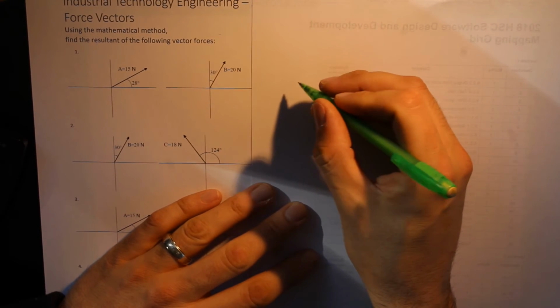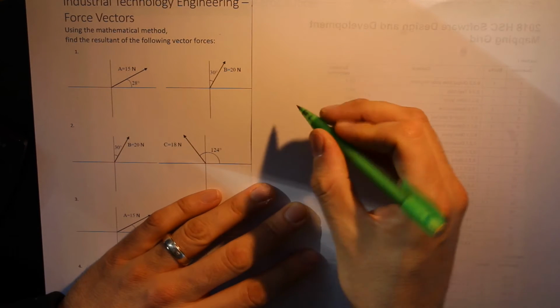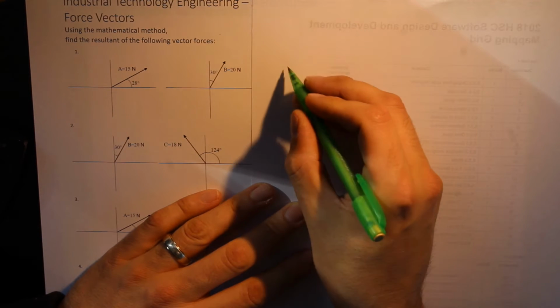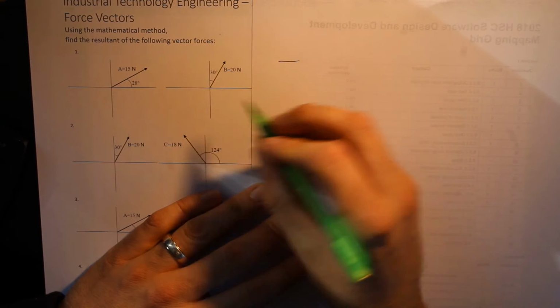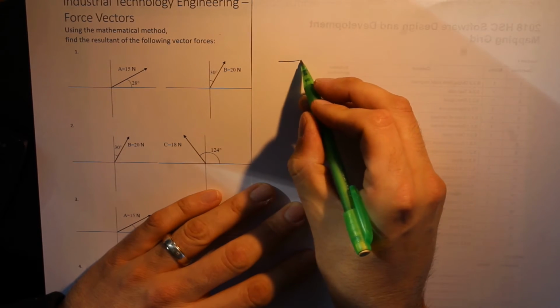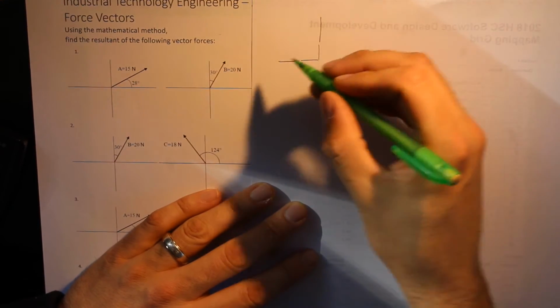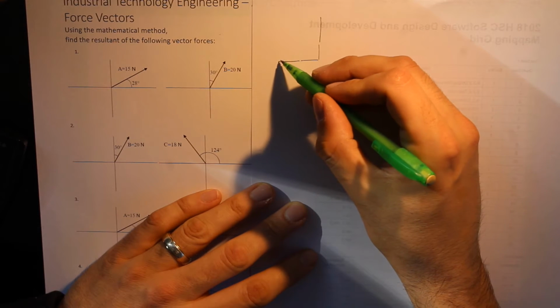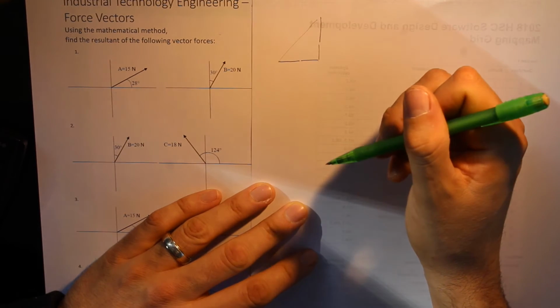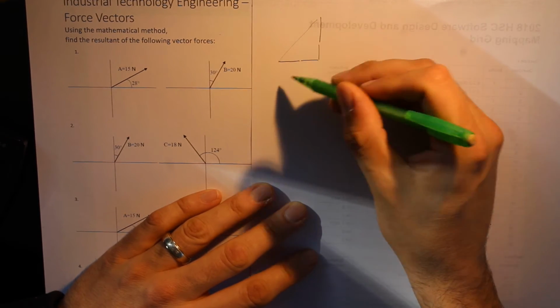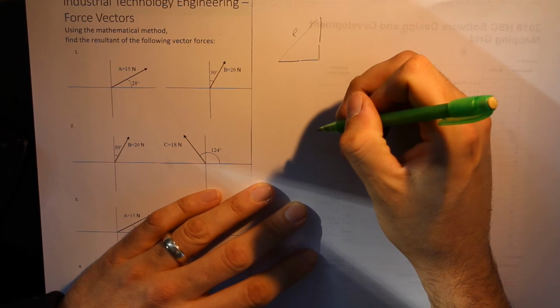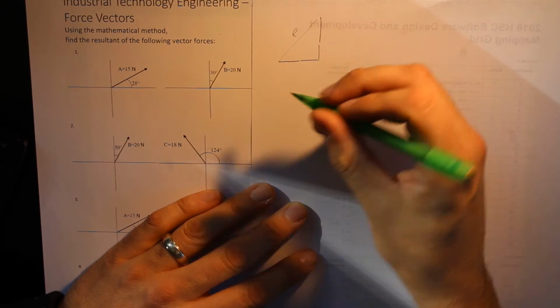So the reason we're doing this is if we were to look at A and just deal with A's horizontal component, and then B's horizontal component, and then A's vertical component, and then B's vertical component, of each of these triangles, what we'd end up getting is what happens when you add those components together to get our resultant. So that's what we're going to do here. We'll start off with A.